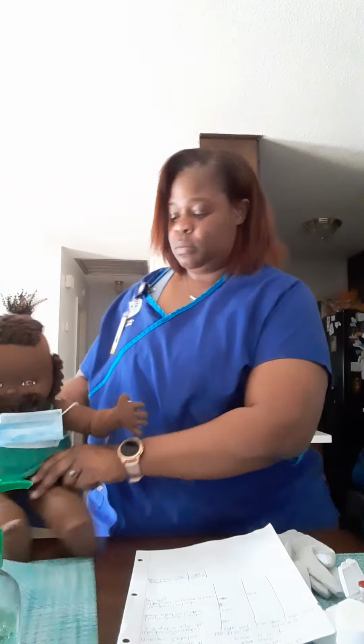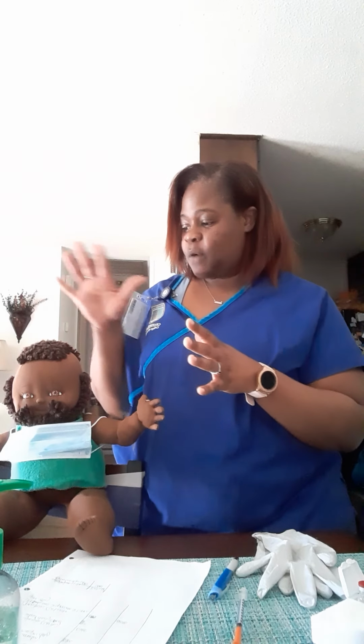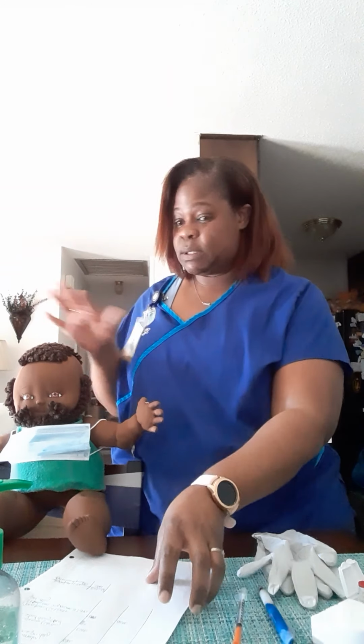So now that I've verified my order on the MAR and I've verified that there's no discrepancies, next I'm going to verify the allergies, such as an allergy to betadine, and that the patient doesn't have any contraindications to why they can't take this medicine. Patient sitting up here. Okay. So now I've confirmed that I do have the right patient and there's no discrepancies in the system.